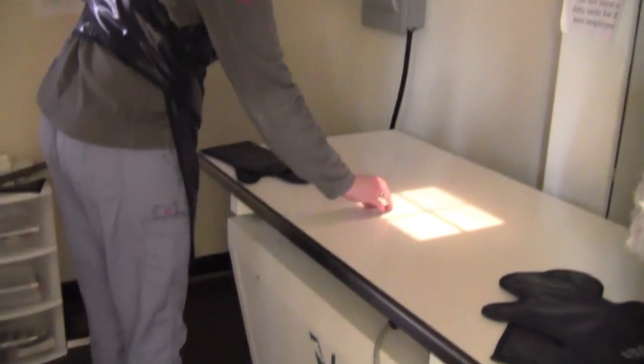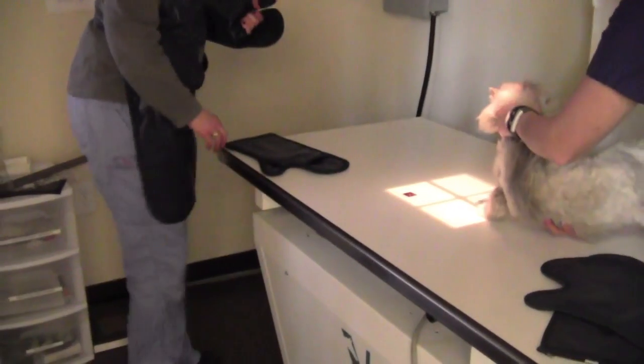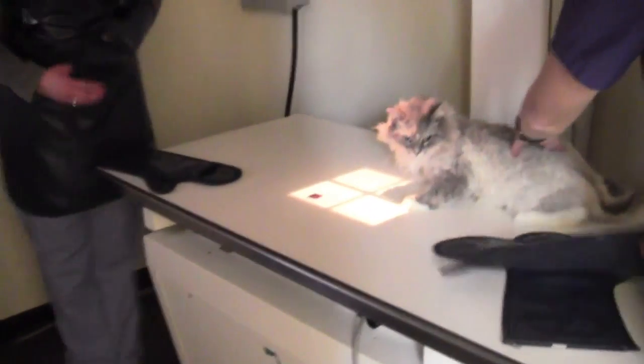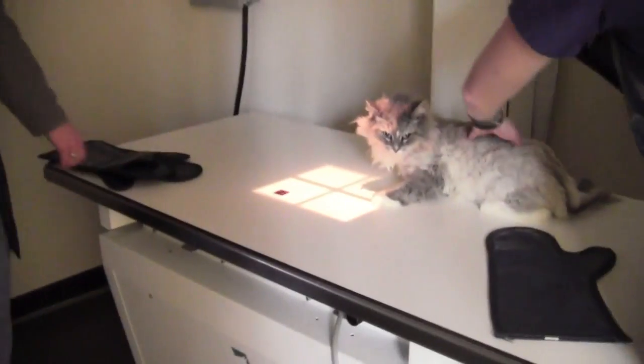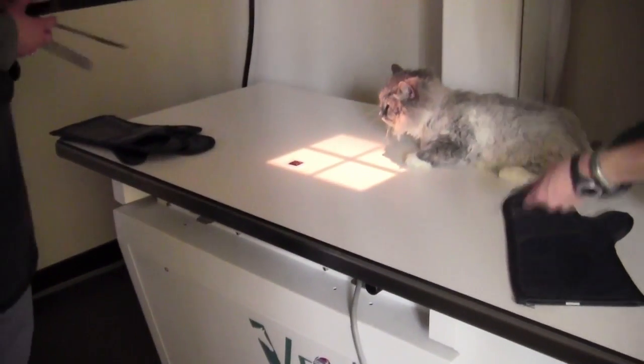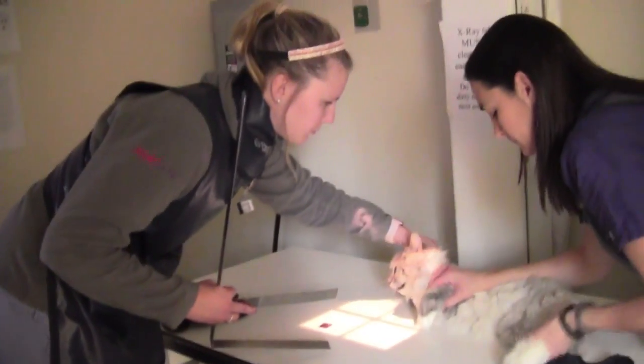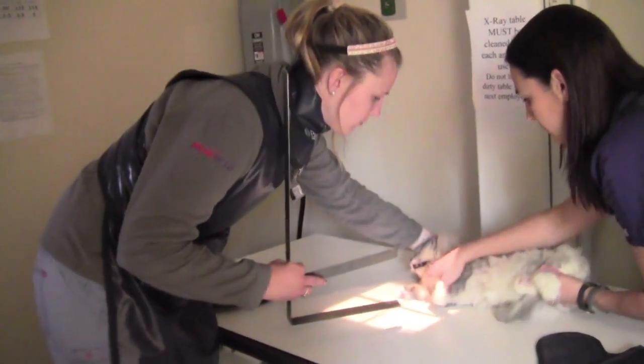A ventral dorsal thoracic X-ray is usually used to evaluate the lungs. After I have entered the patient's information into the computer and selected the VD choice, I will then measure the patient at the highest point, usually around the last rib.